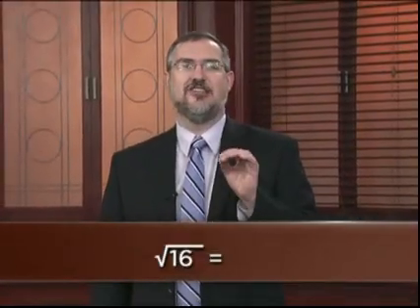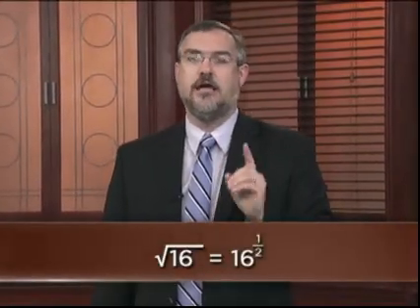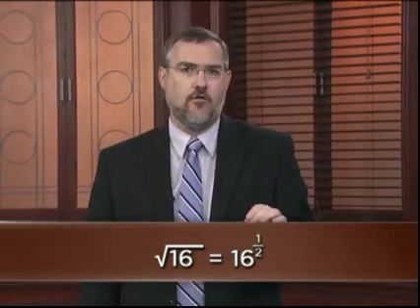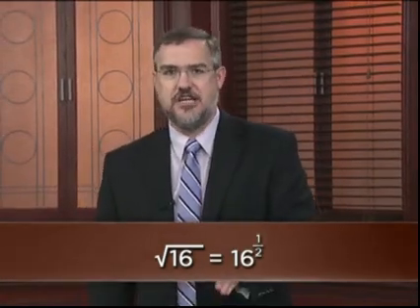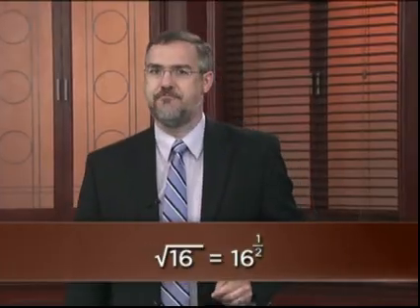Here it is. Square root of 16 is the same as taking 16 and raising it to the 1/2 power. In other words, 16 to the 1/2 is equal to 4 because 16 equals 4 to the 2. And honestly, that's all there is to it when we're looking at raising a number to the 1/2 power.